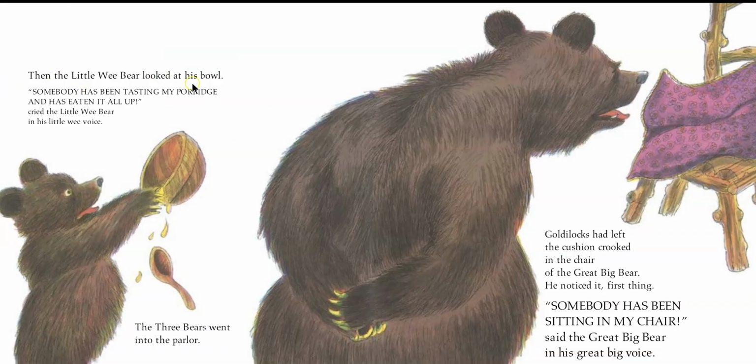Then the little wee bear went to look at his bowl. "Somebody has been tasting my porridge and has eaten it all up," cried the little wee bear in his little wee voice. The 3 bears went out to the parlor. Goldilocks had left the cushion crooked in the chair of the great big bear. He noticed it first thing.